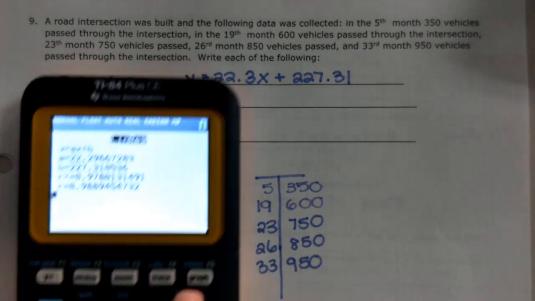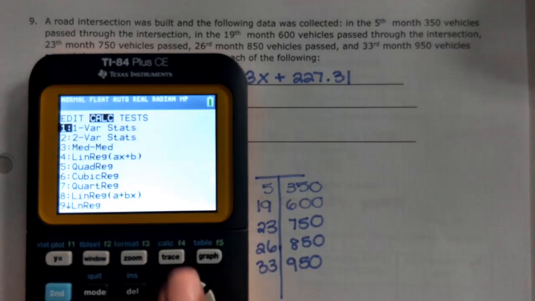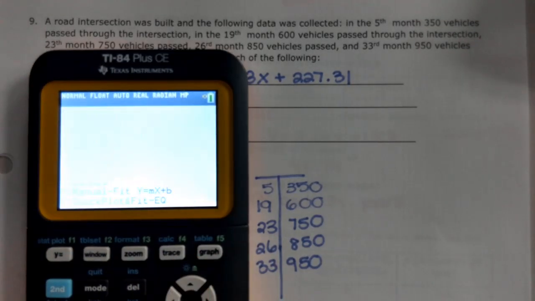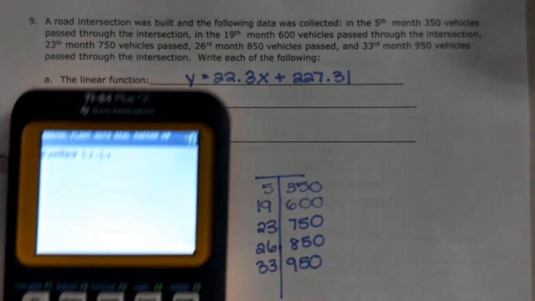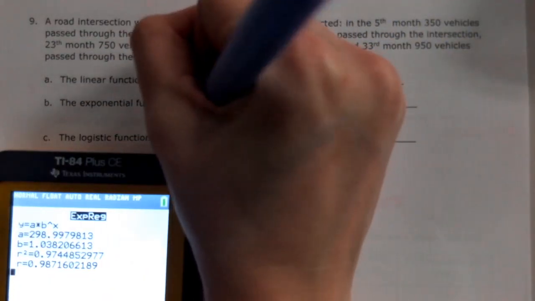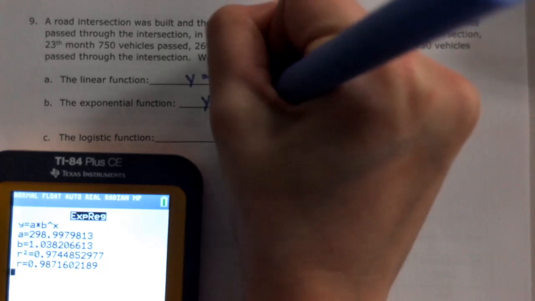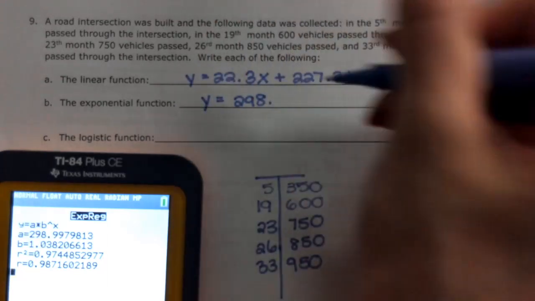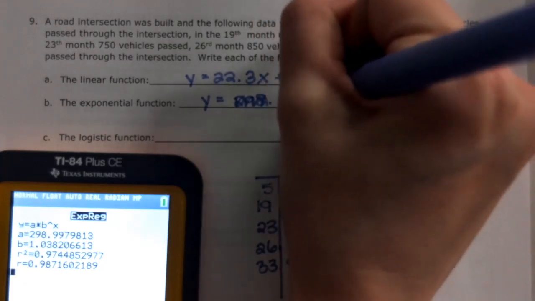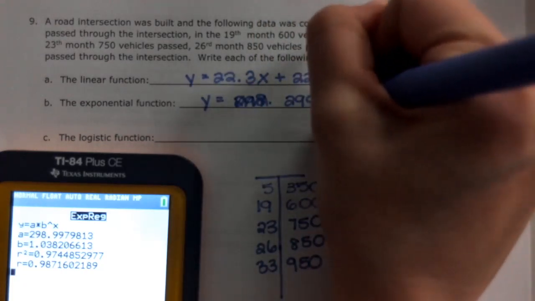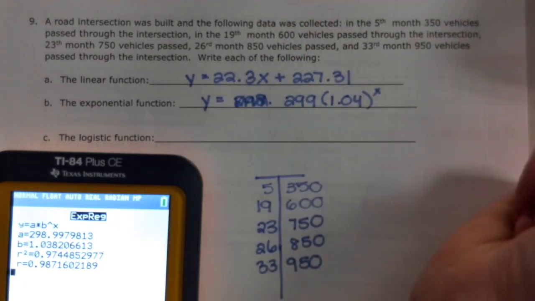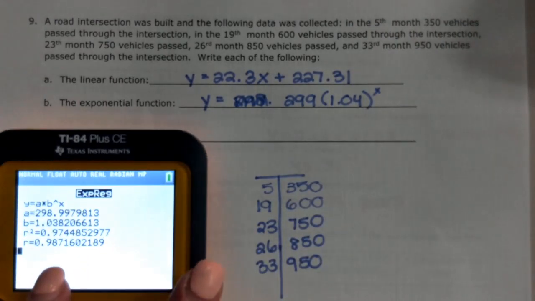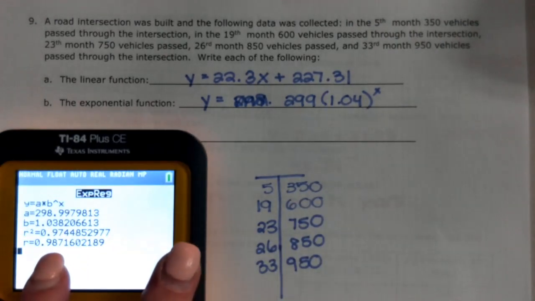And r is 0.9889 for strength. Stat right, now we're doing exponential. Y equals 298, actually the 99 would round up, so it would be 299 times 1.04 to the x, and r is 0.9872.